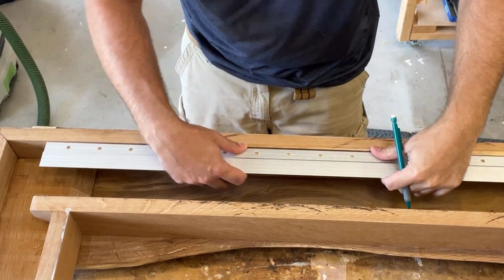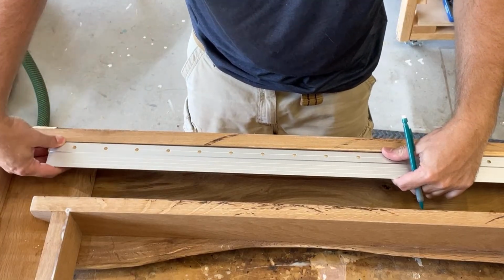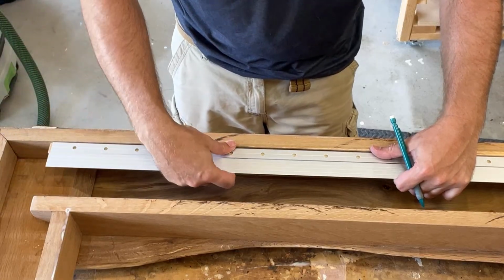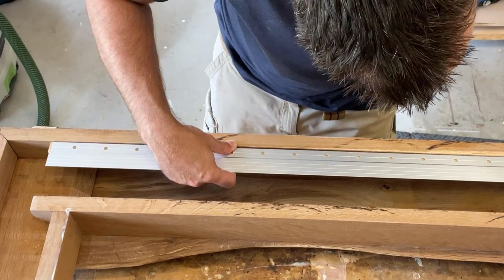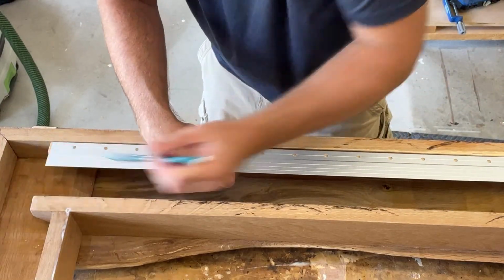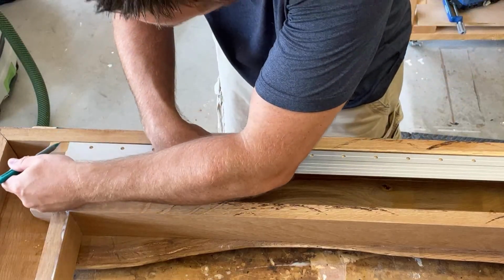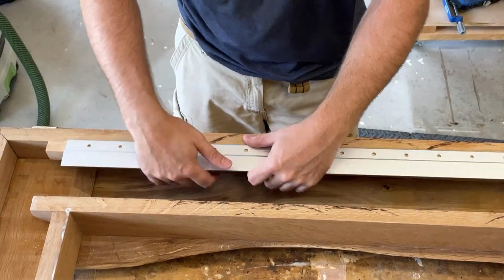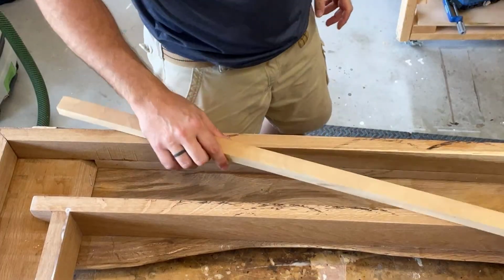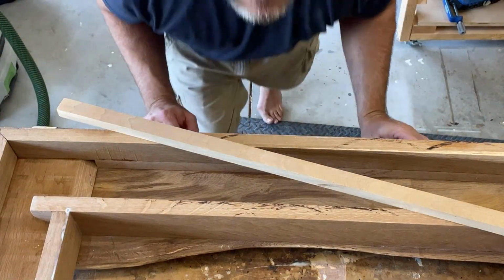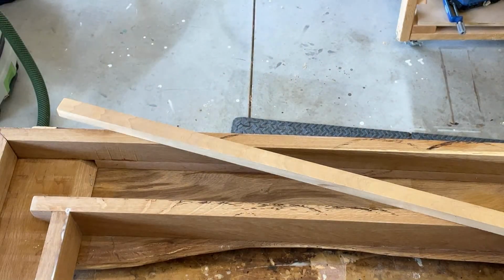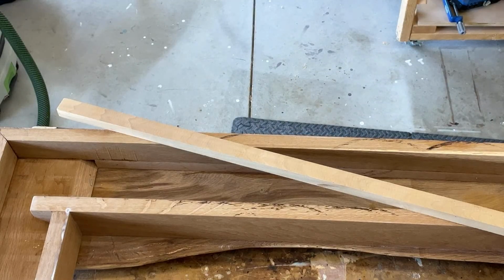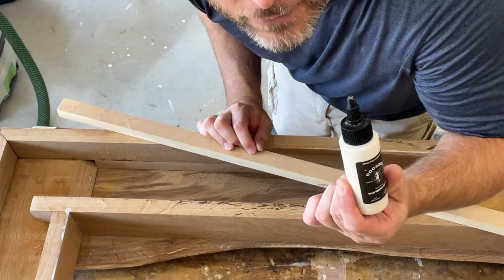All right. That is barely anything. All right. Now I'm gonna grab my glue. Favorite glue.